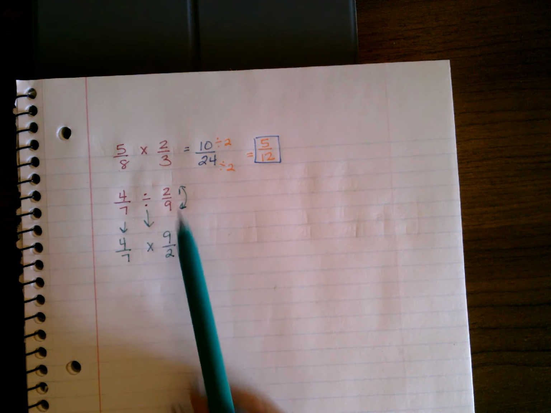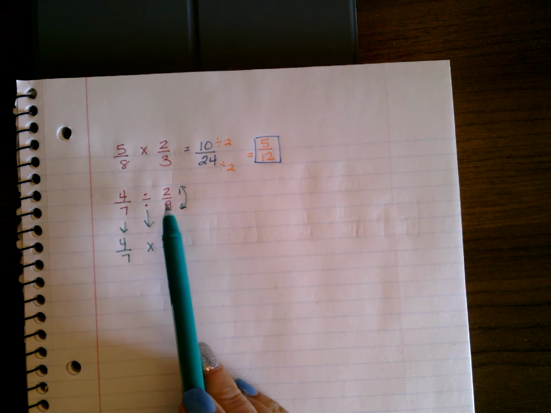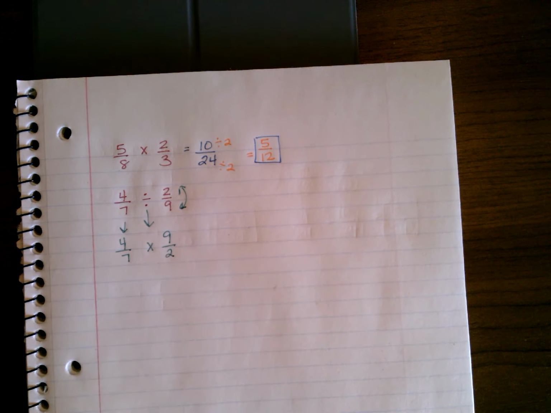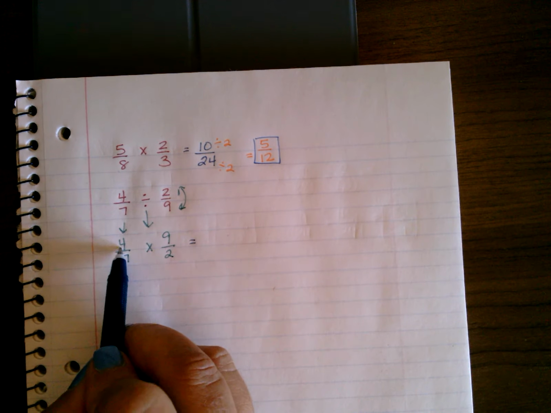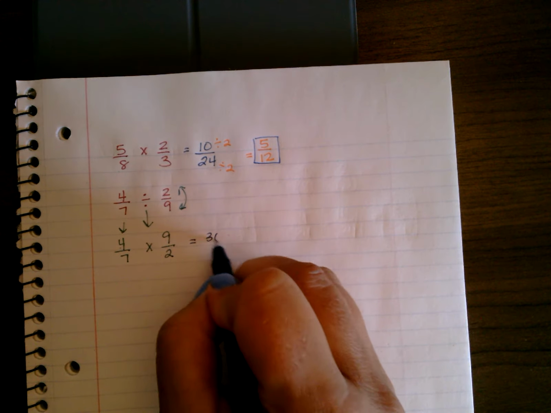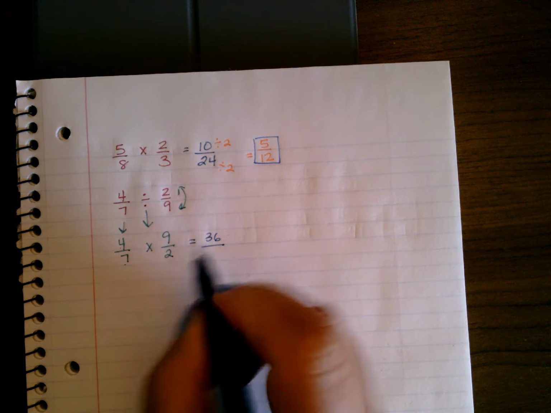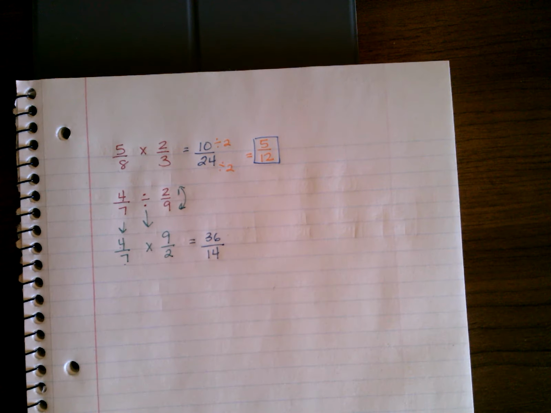What was in the numerator becomes the denominator. What's in the denominator becomes the numerator. Following the rules we just performed up here, we would do top times top, bottom times bottom, and then we need to reduce.